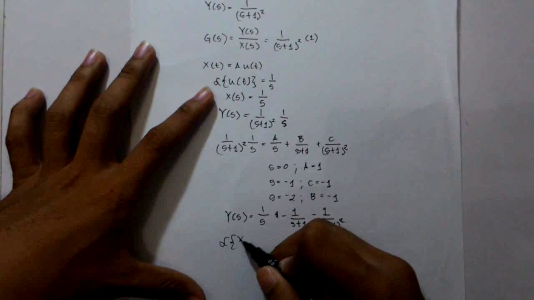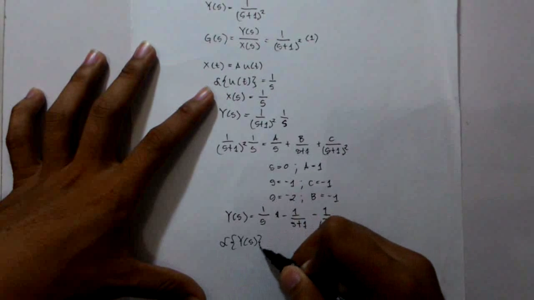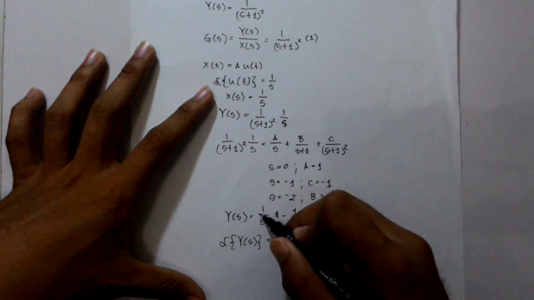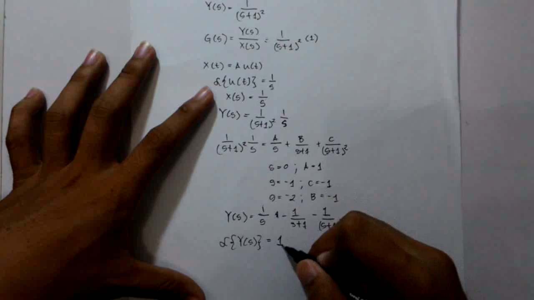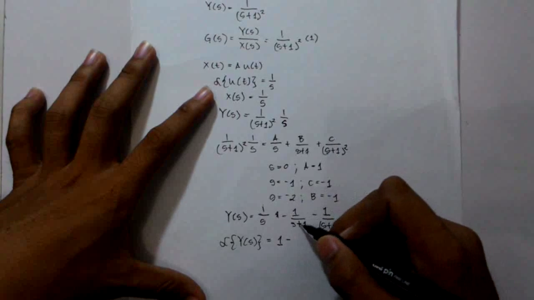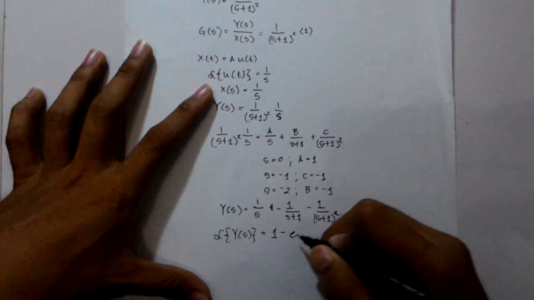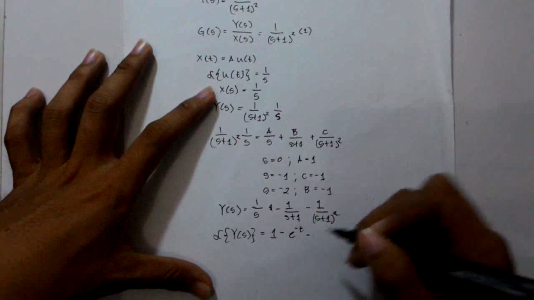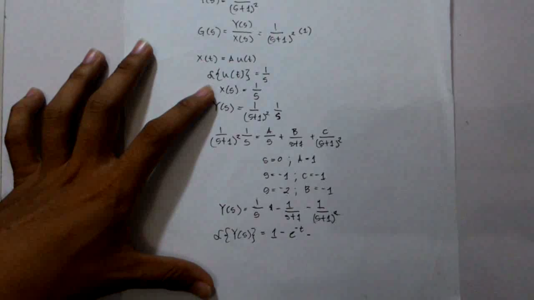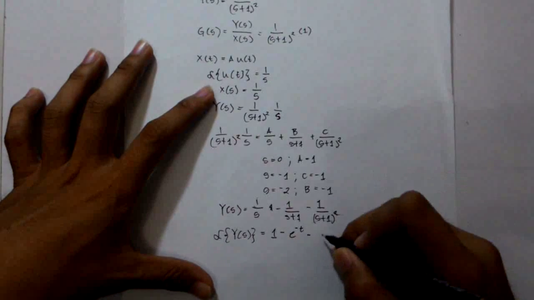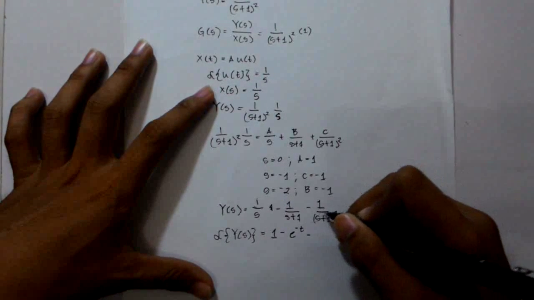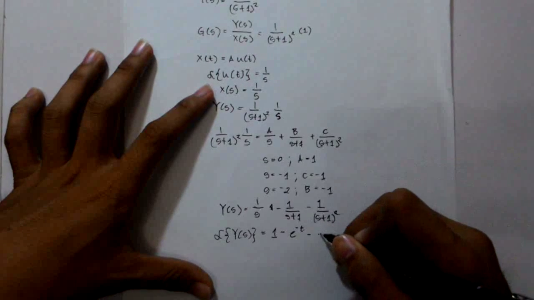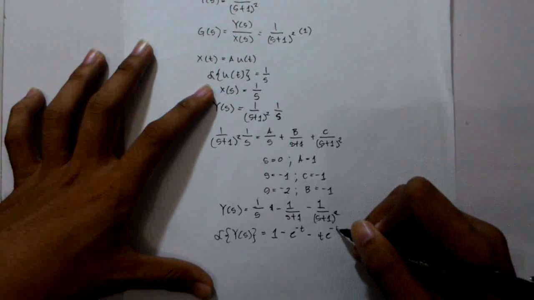The inverse of this function is: the inverse of 1 over s is 1, and the inverse of 1 over (s+1) is e to the negative t. You can find the inverse in the Laplace table, and also the 1 over (s+1) squared, when you inverse it, will result in t e to the negative t.